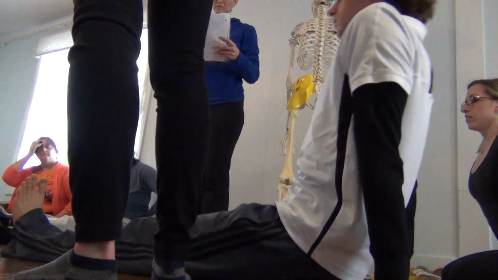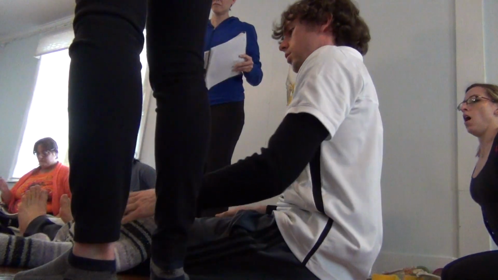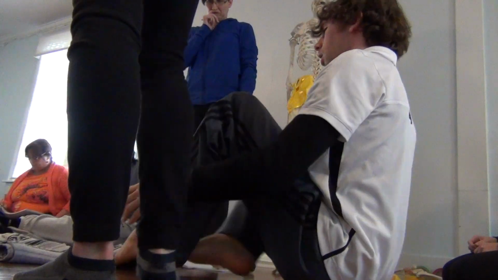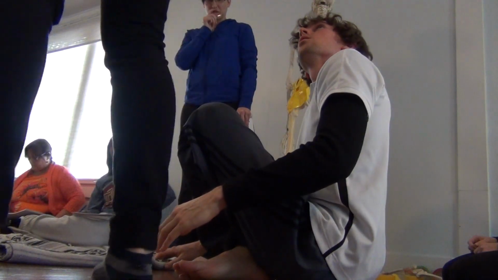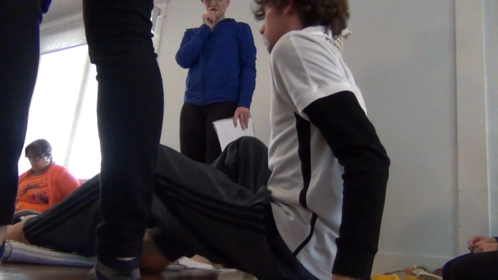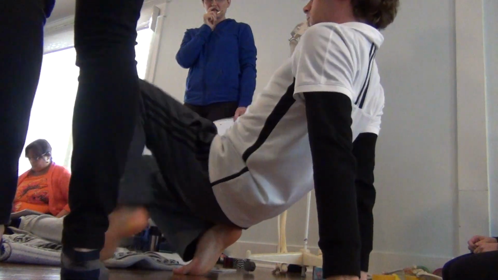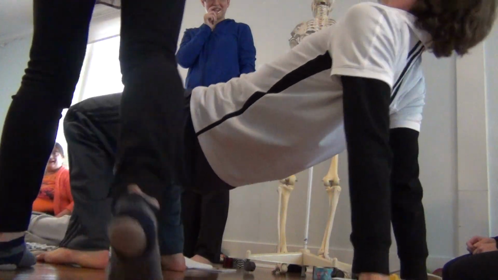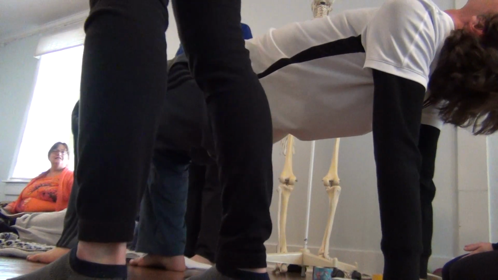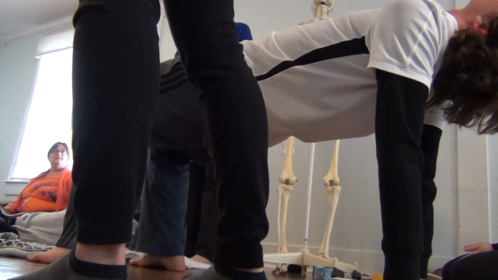A better one would be the bent knee Purvottanasana. You do the same thing you did with the knees bent, tabletop. You don't need the blanket. Still a pec stretch, okay, but a little more access to the glutes.